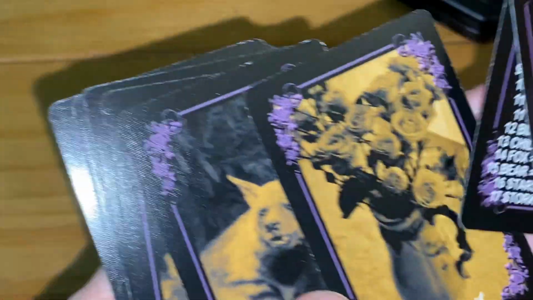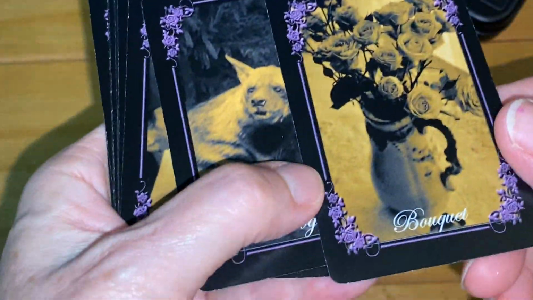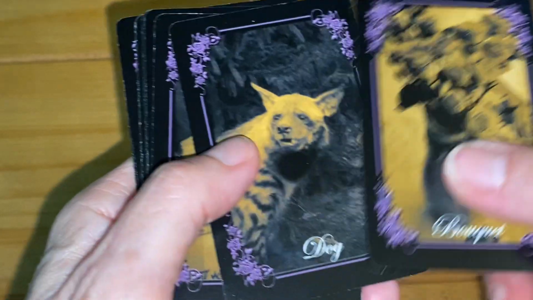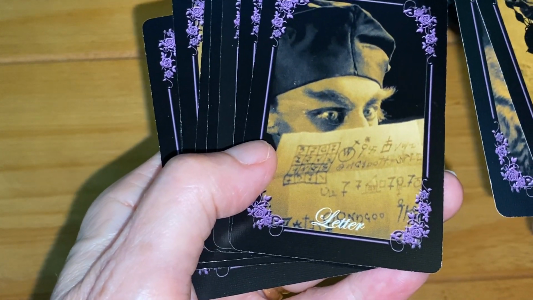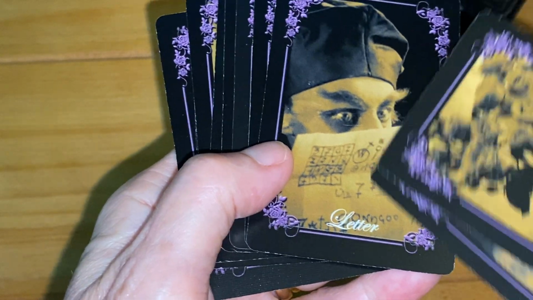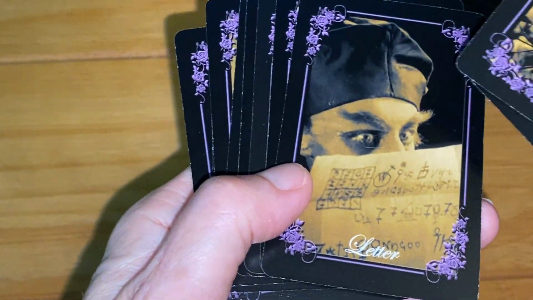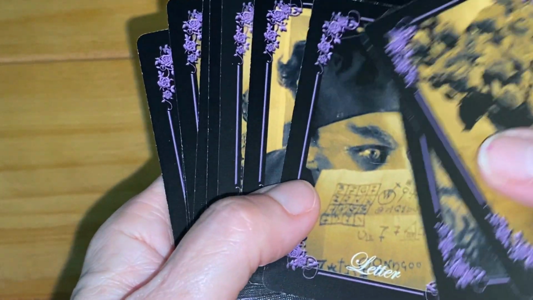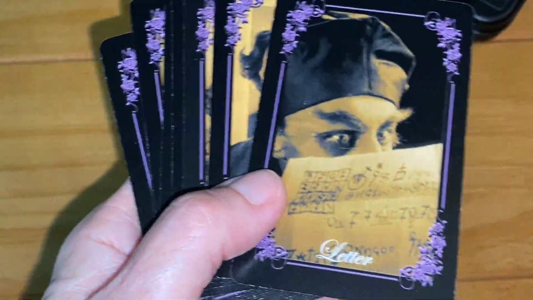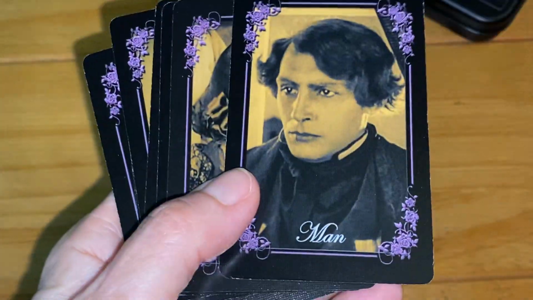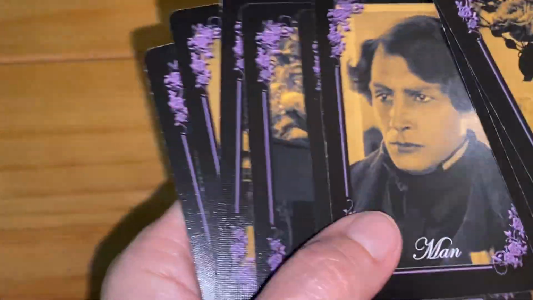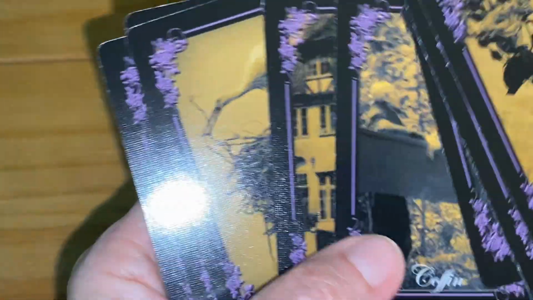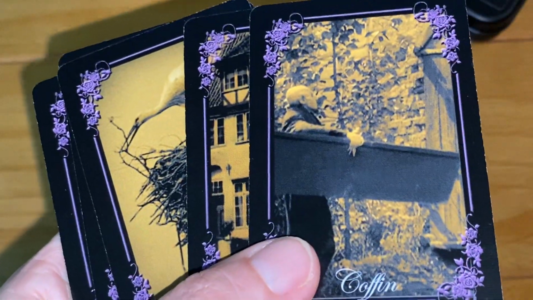All right, so this one gives you extra cards too, other options. There's another bouquet, there's another dog, it's a jackal. Look at that letter. A lot of times I chose the plain letter because I don't want too many people in my cards, because right away I look at them and I think it's the man card. She gives you another man and woman, another coffin. See there again, I chose the coffin card that didn't have a person in it.